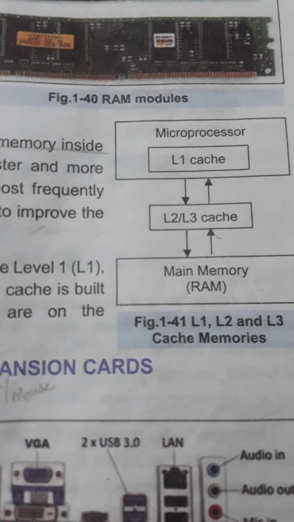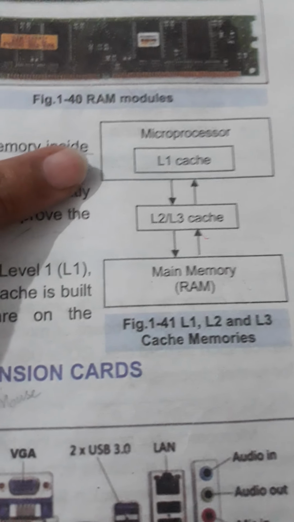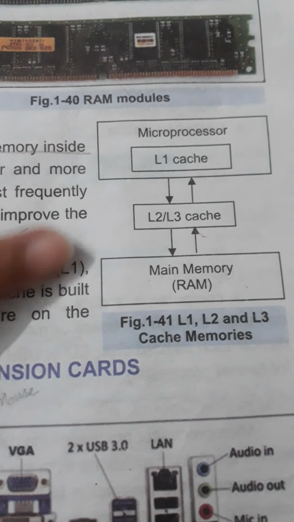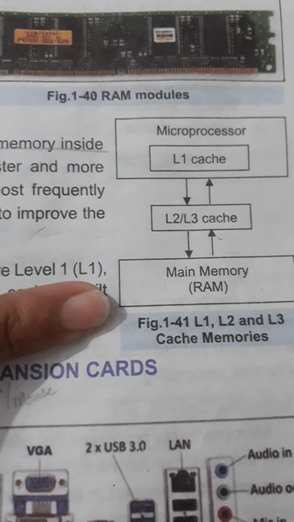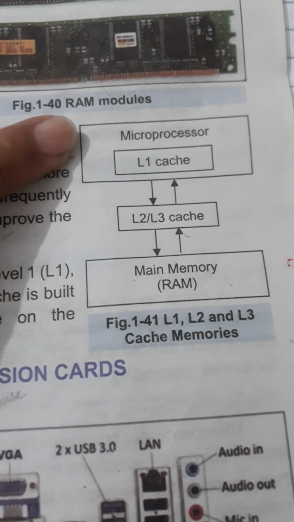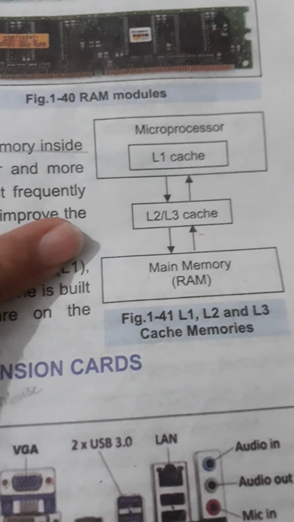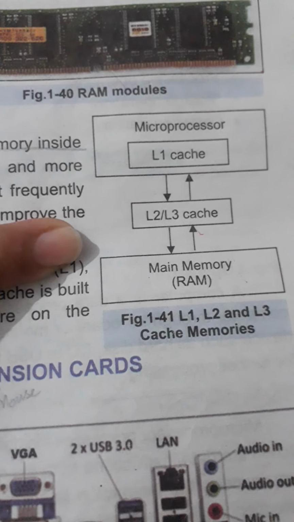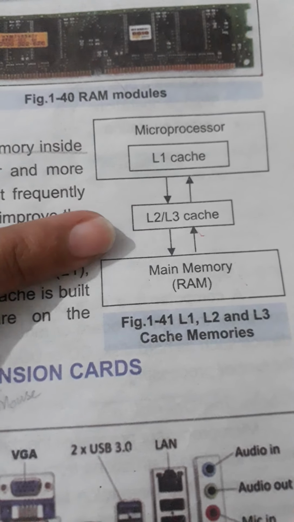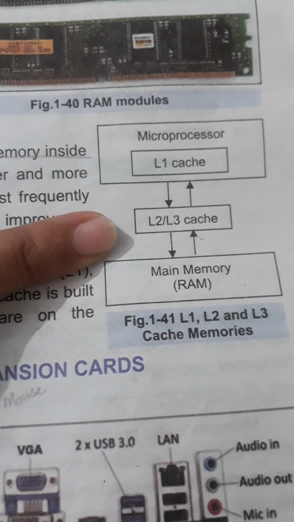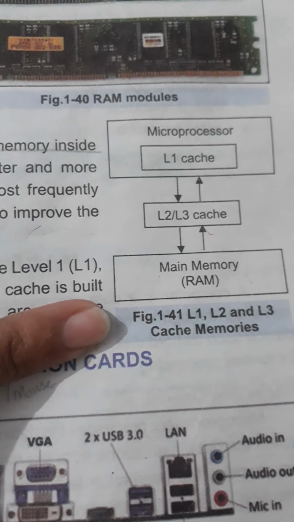Now look at this diagram. Here we have L1, L2, L3 and main memory, that is RAM. This L1 is inside the microprocessor, L2 and L3 are on the motherboard. This L1 is faster than L2 and L3. And then next we have the main memory here.